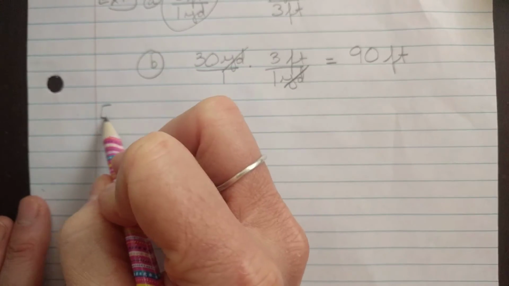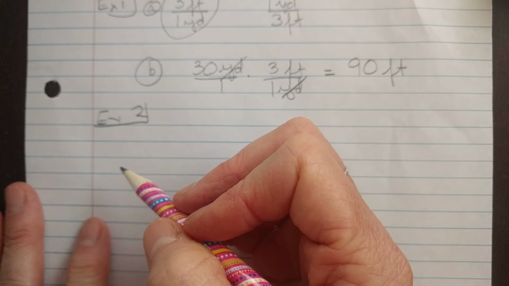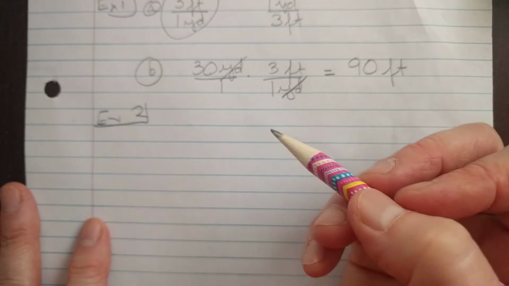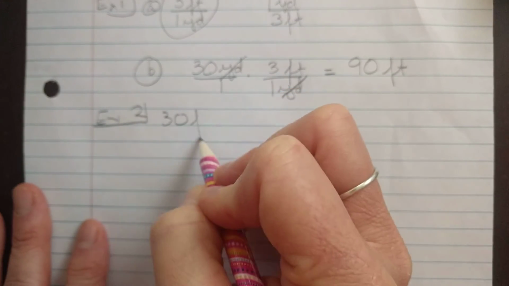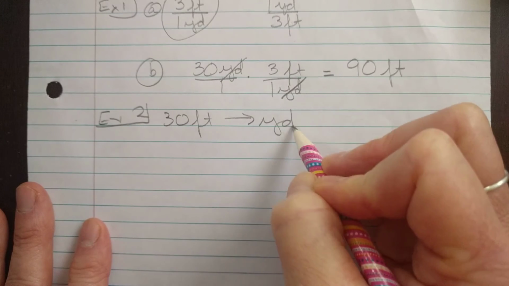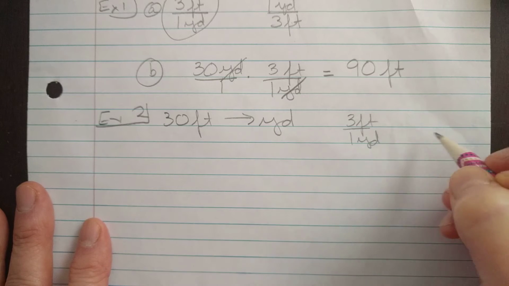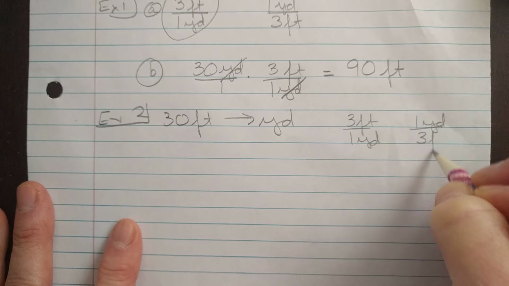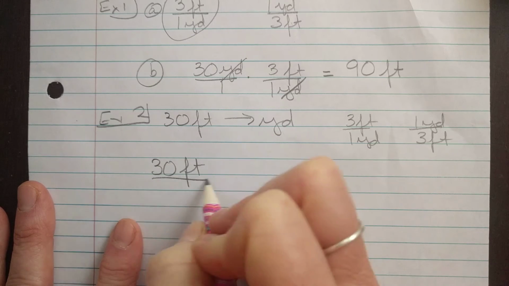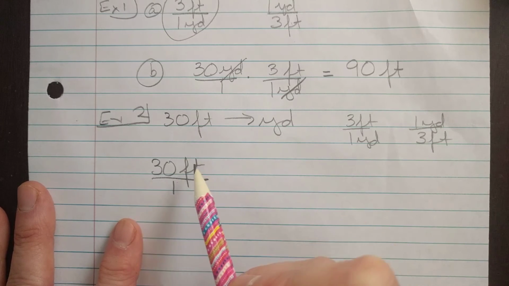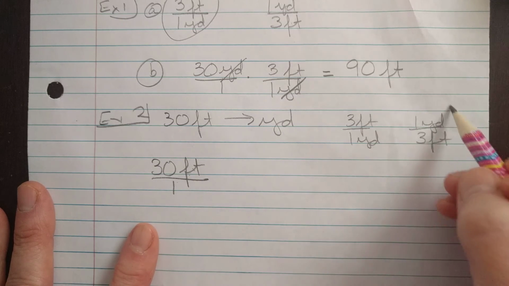In example 2, we have convert 30 feet to yards using a unit multiplier. So 30 feet to yards. Again we have 3 feet is 1 yard, and 1 yard is 3 feet. We're going to write the terms that we're trying to convert over 1 so that it looks like a fraction. We're trying to get rid of feet, so we want the unit multiplier that has feet in the denominator, so that will be this one.